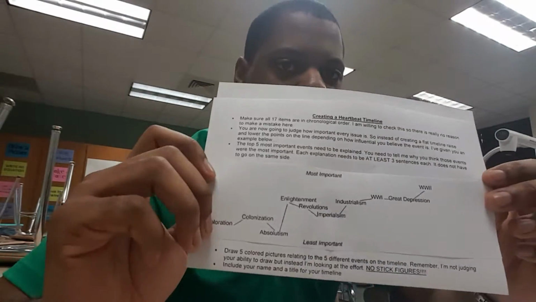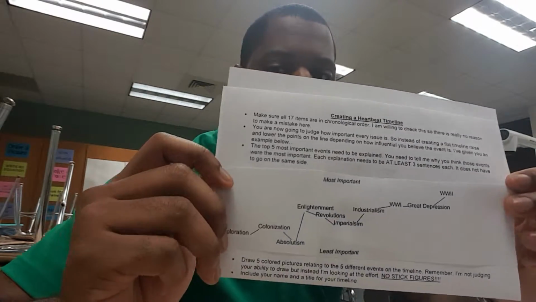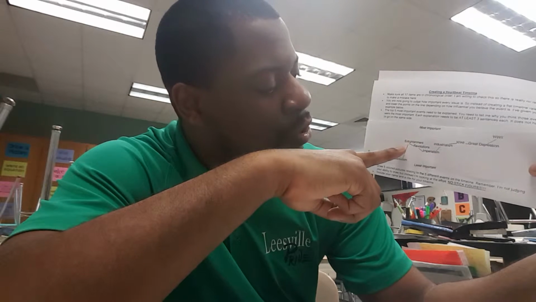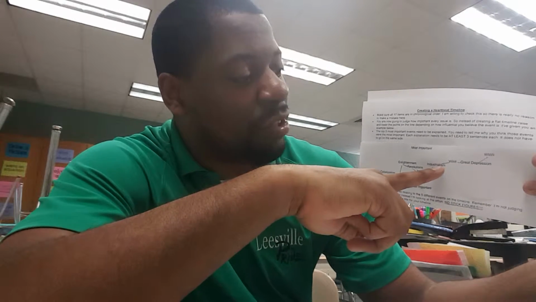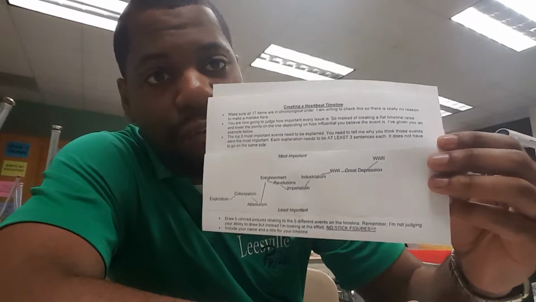You should see this on your paper. In a heartbeat timeline, for example, exploration was important, but colonization was a little more important than that. Absolutism, yeah, it's kind of important, but nowhere near as important as the Enlightenment. The revolutions were important. Imperialism was important, but industrialism was obviously the most important at that time. Then World War One takes precedence. The Great Depression is important, but none of that trumps World War Two. So, as you see here, this is more so what I'm looking for with this timeline.